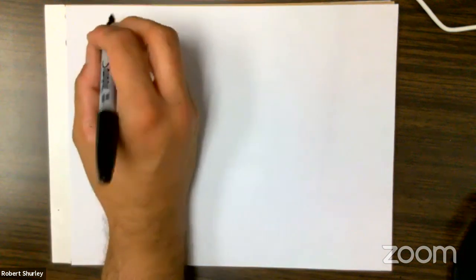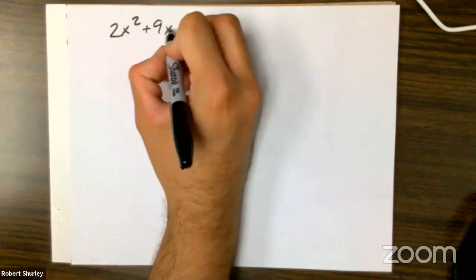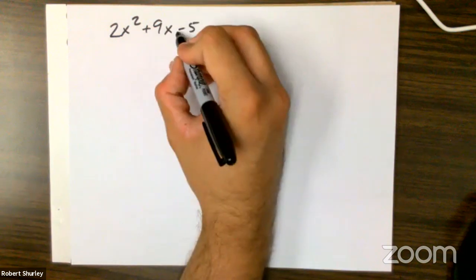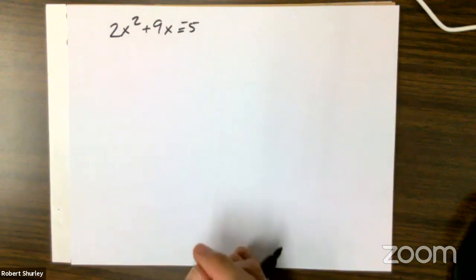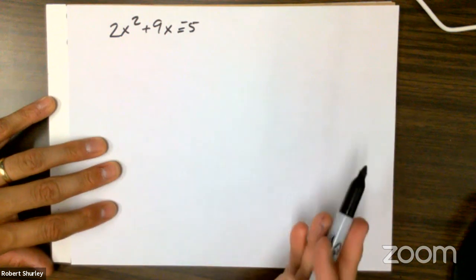So now let's look at another example. Let's say we've got a little polynomial. Now here's the rule to solve by factoring. It's on page 402, the steps. The first thing is you've got to get one side equal to 0. So let's look at one that doesn't have 0 on one side. So we've got 2x squared plus 9x equals -5.